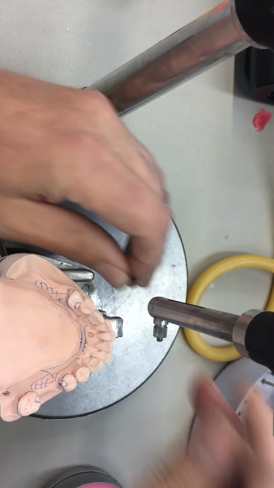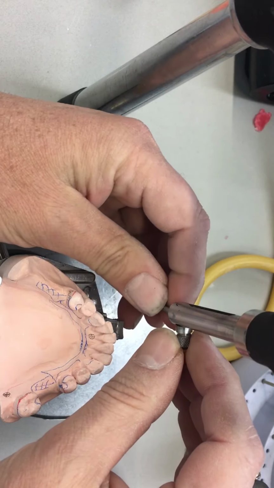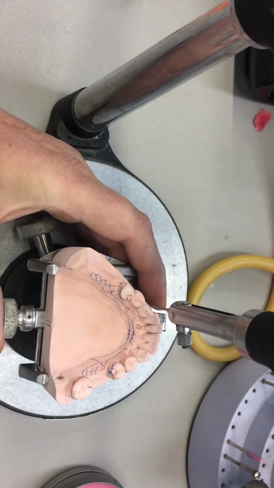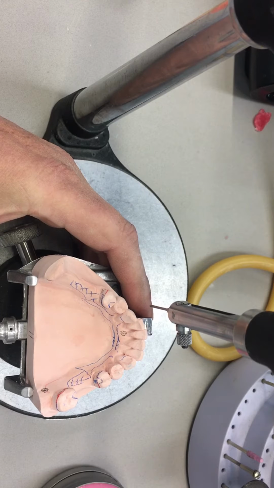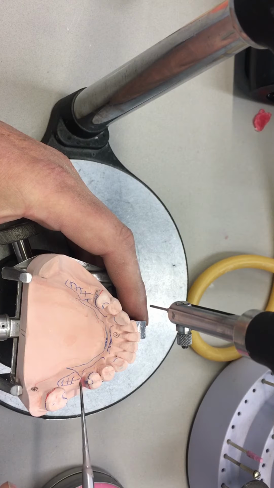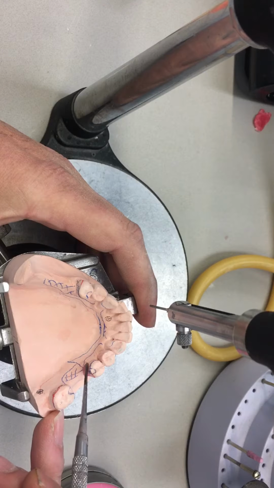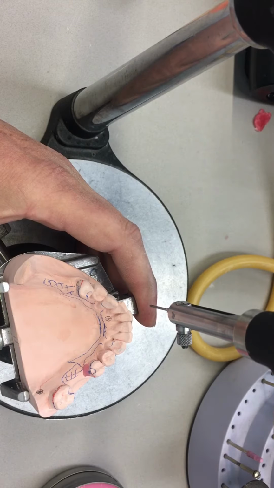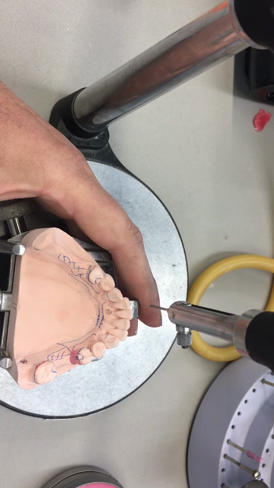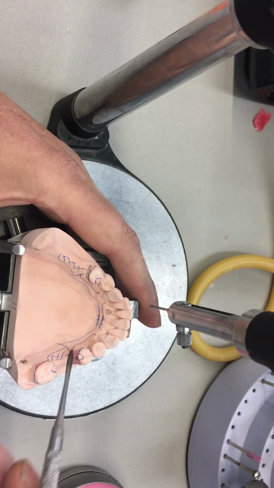And my last procedure here to do on this model would be to block out all the undercuts parallel to this path of insertion that we've dictated. So I'm going to get my blockout wax, and I'm hoping we get the opportunity to do this analog and digital. I think the biggest advantage in the digital world is blocking out the model very quickly at any path of insertion. But after the framework is printed, you'll still be investing, polishing, fitting, etc.